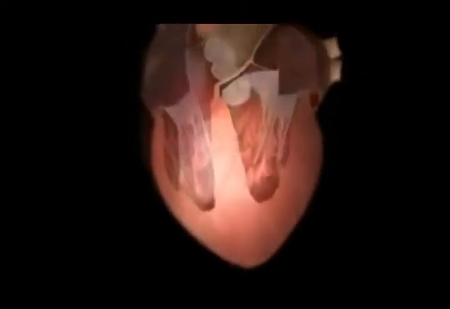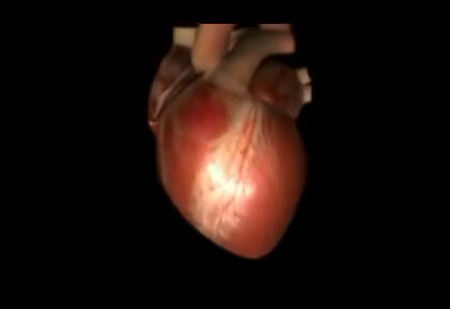The electrical signal passes down to the lower chambers of the heart via the atrioventricular or AV node, which controls the signals so the atria contract before the ventricles. In the ventricles, pathways carry the signal throughout the muscle so that they contract at the same time to pump blood to the lungs and through the body.